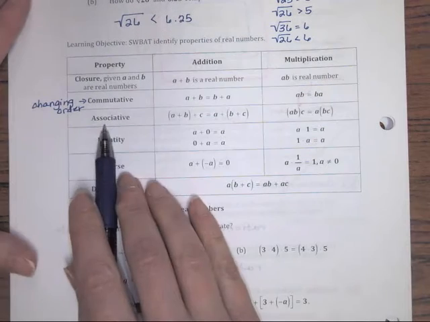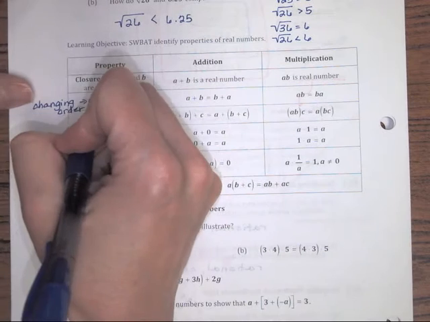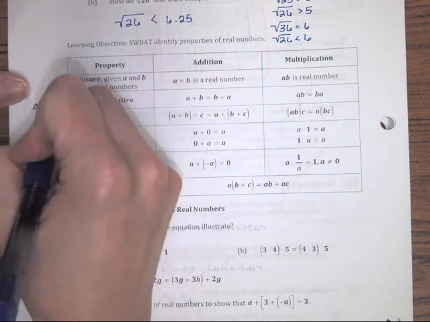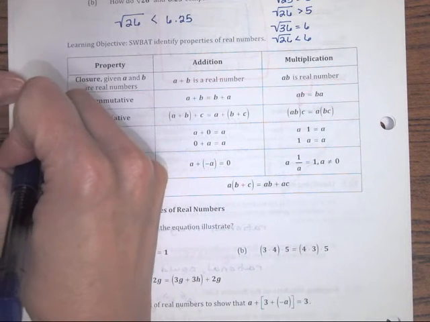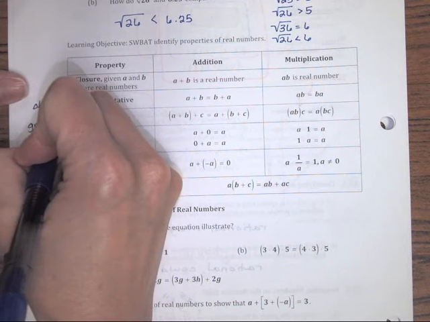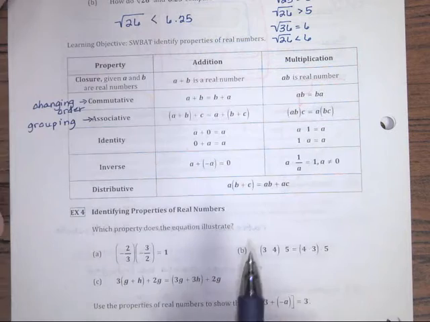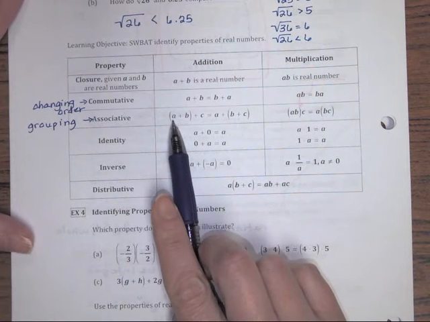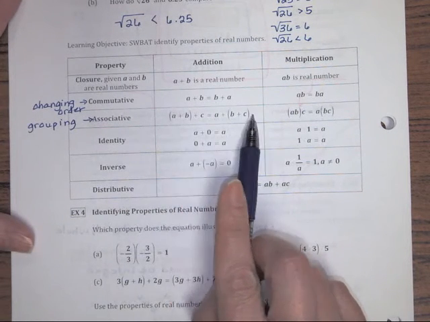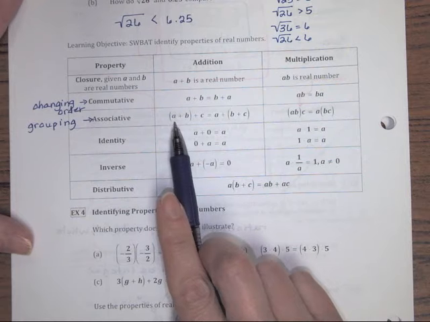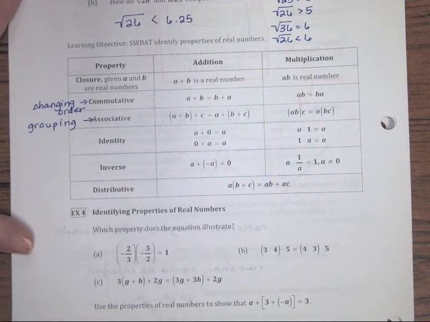Now, associative is different. This has to do with grouping. So I can group differently and still get the same answer. So notice, would you agree, on the left-hand side and the right-hand side, my order is the same, A, B, C, right?